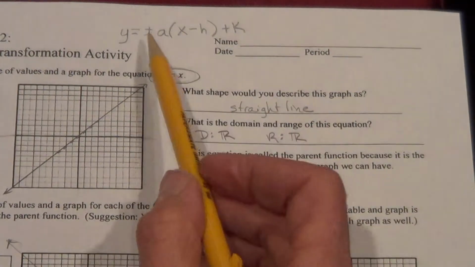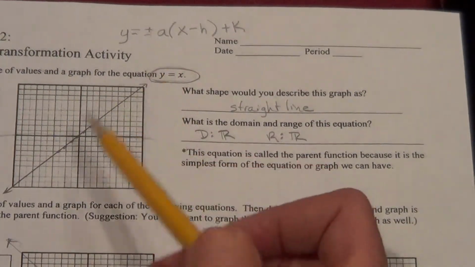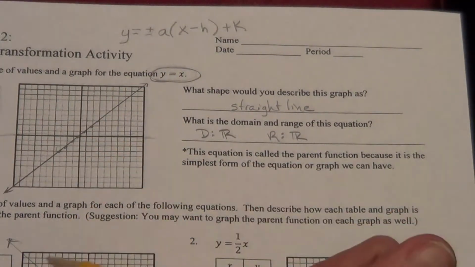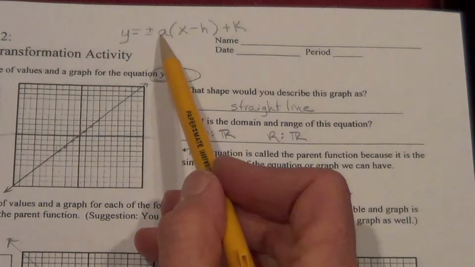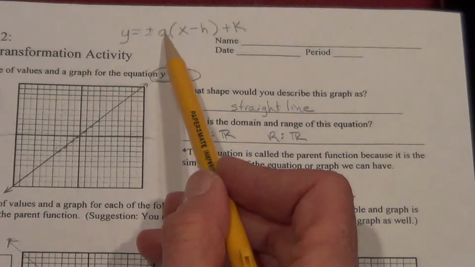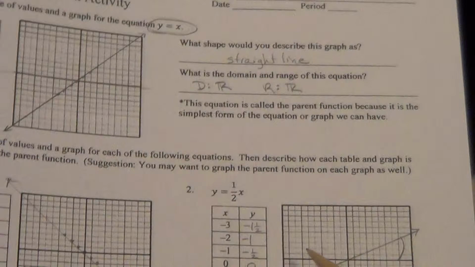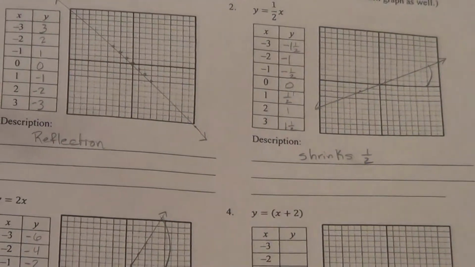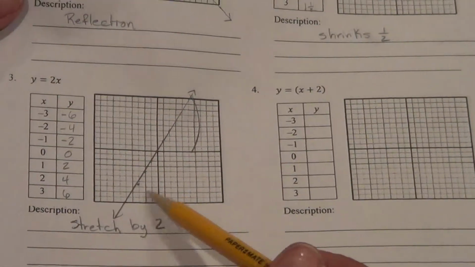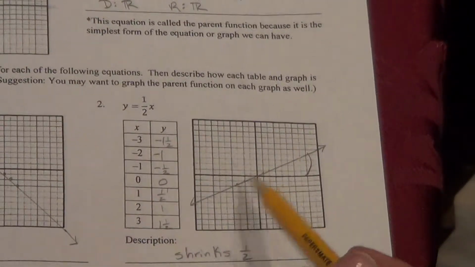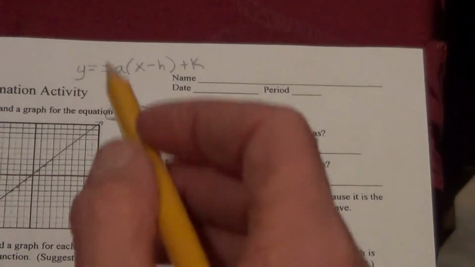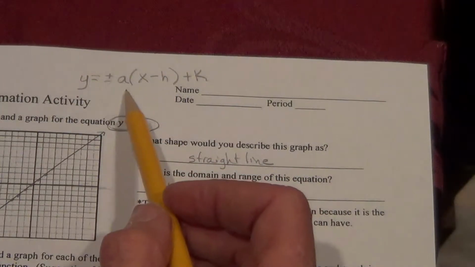Now, we've already learned when we have the plus or the minus, that causes the reflection that you saw in 1 and 2. When we change the a value, that causes a stretch or a shrink, which you saw in number 2 and 3. And here's number 3, that's the stretch. That's the shrink, depending upon whether that a value is bigger than 1 or smaller than 1, absolute value-wise.